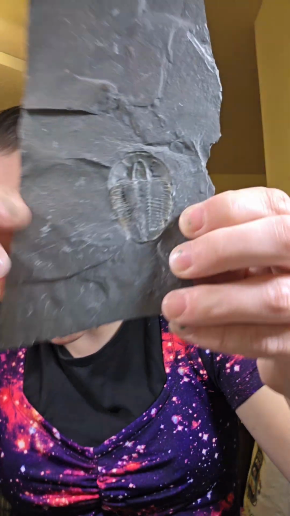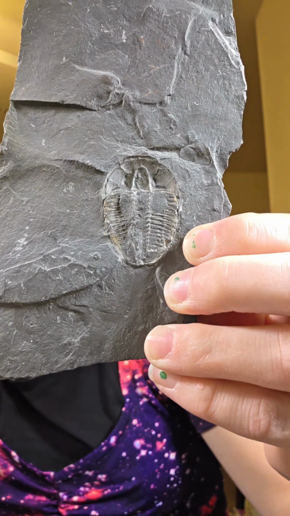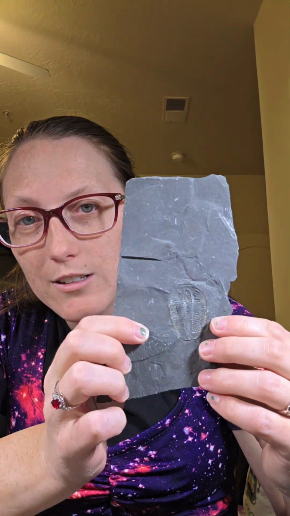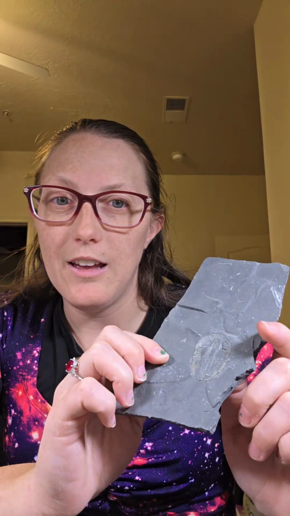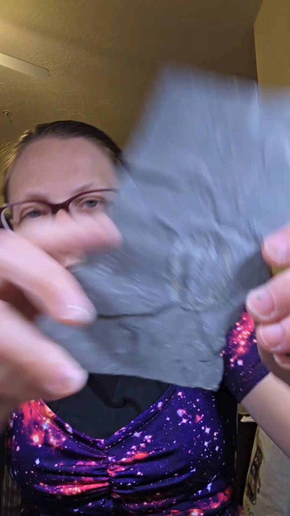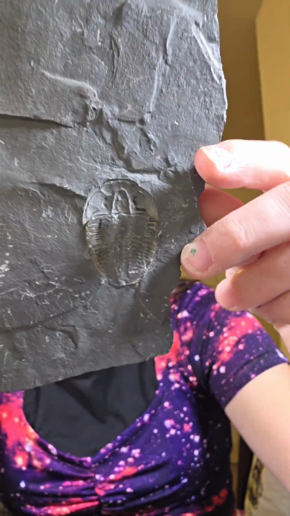Here I have a trilobite slab from the Wheeler Formation, which is the second type. It has a huge number of Elrathia trilobites that are just preserved en masse. And as you can tell, it's in pretty good condition. You can see a lot from this.